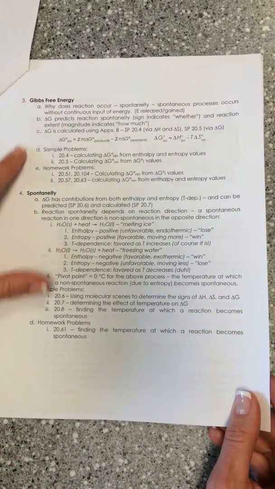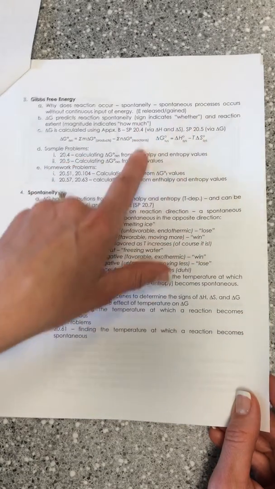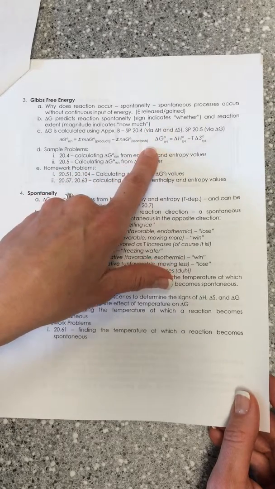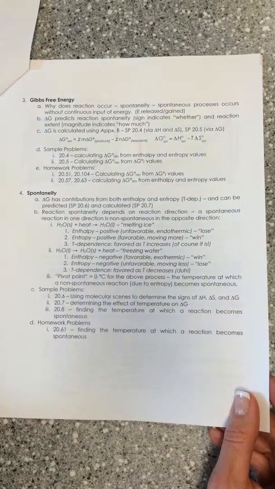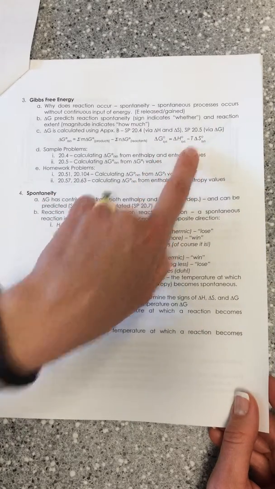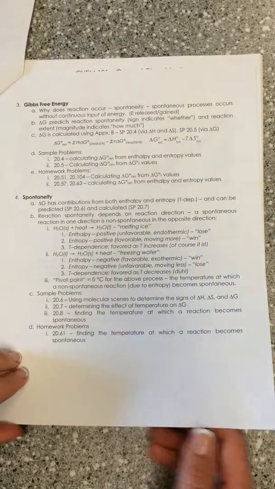And then we also talk about Gibbs free energy. And Gibbs free energy, again, in this equation here, shows us that the spontaneity of a process, that is whether a reaction occurs, has components of both enthalpy and entropy. And as we can see here, entropy has a temperature component. So we'll work through several problems that actually allow us to think about that.